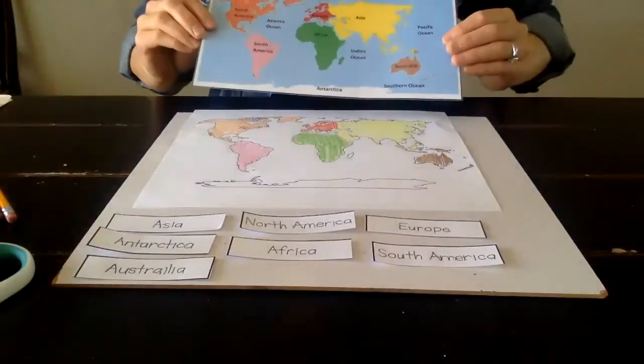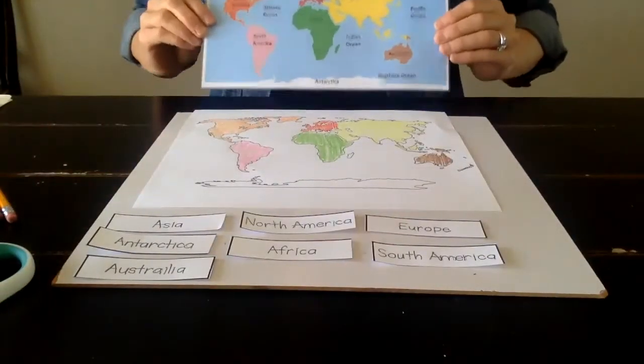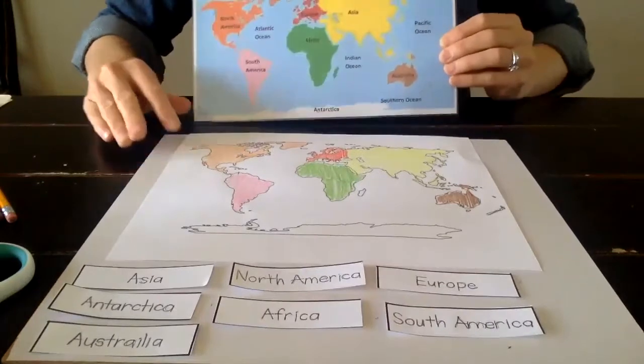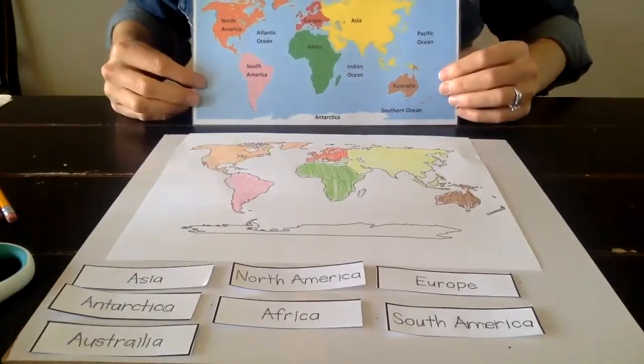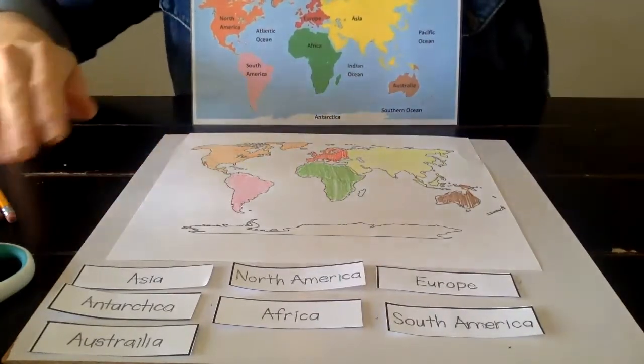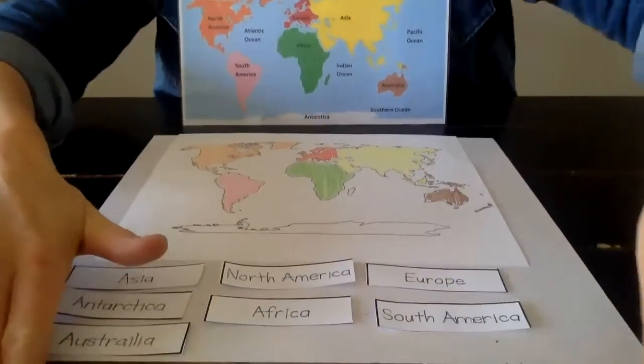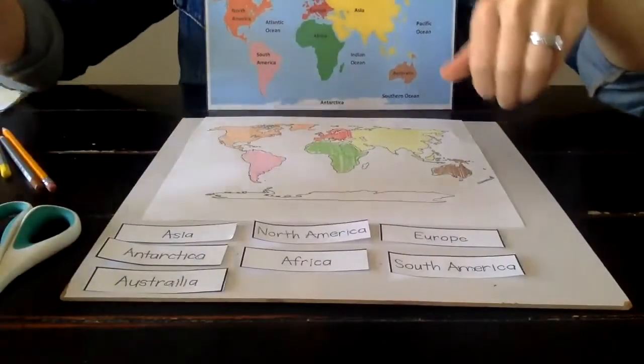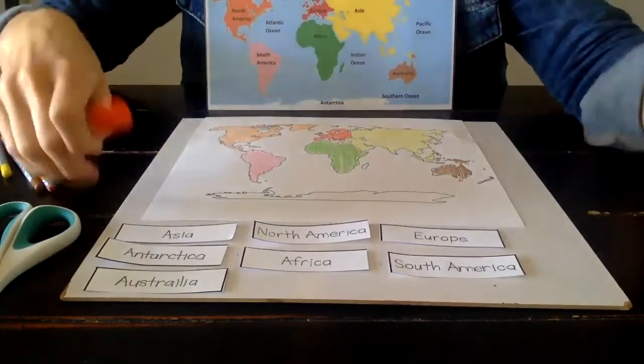So we're going to put this up here, actually. Let's see, do we have room? I might hold it right here. That will work too. So, good. We have our map that you can see here and our labels.